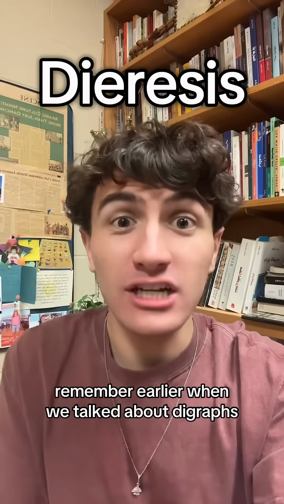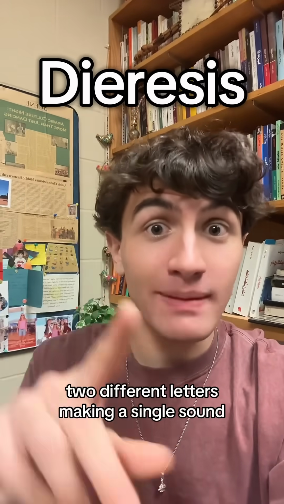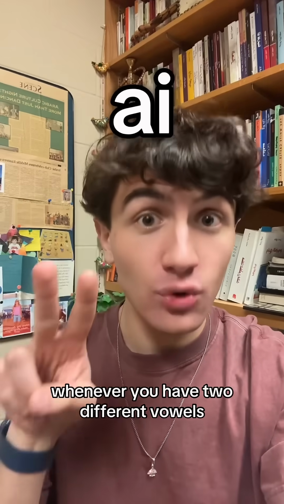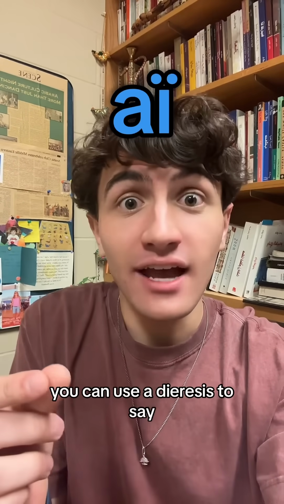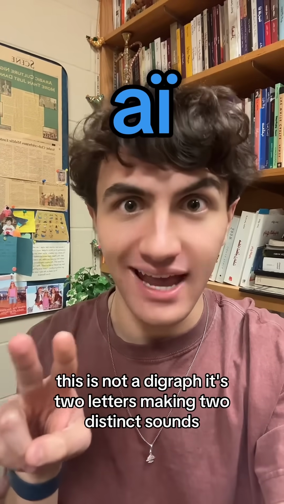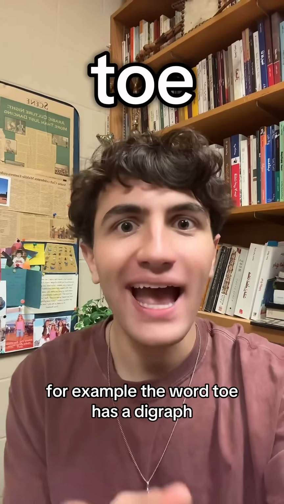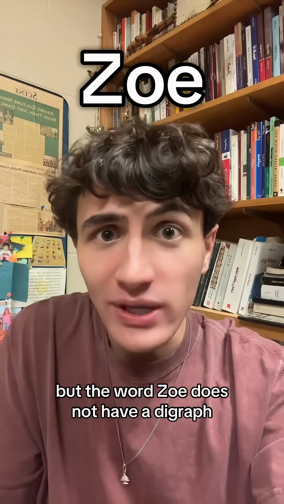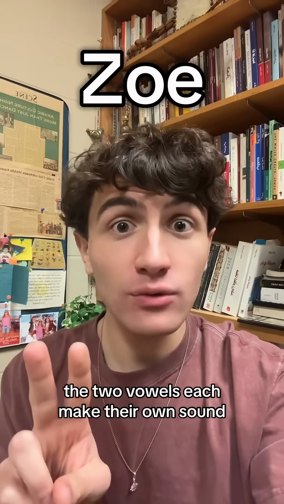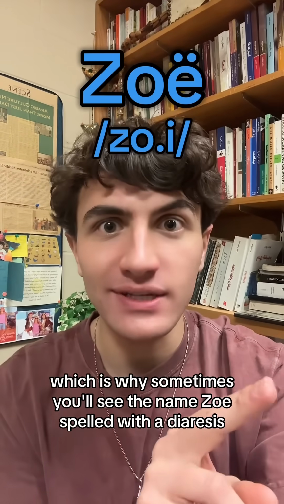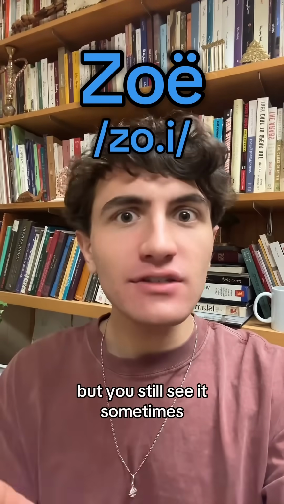Remember earlier when we talked about digraphs, 2 different letters making a single sound? Well, this is kind of the opposite of that. Whenever you have 2 different vowels, you can use a dieresis to say that this is not a digraph. It's 2 letters making 2 distinct sounds. For example, the word toe has a digraph, 2 different letters making a single vowel sound. But the word Zoe does not have a digraph. The 2 vowels each make their own sound, which is why sometimes you'll see the name Zoë spelled with a dieresis. This is pretty rare in English, but you still see it sometimes.